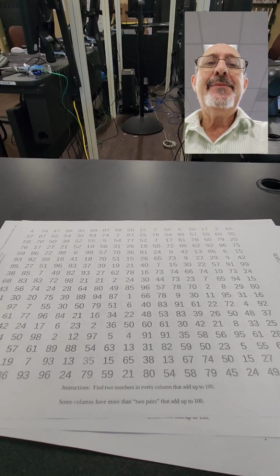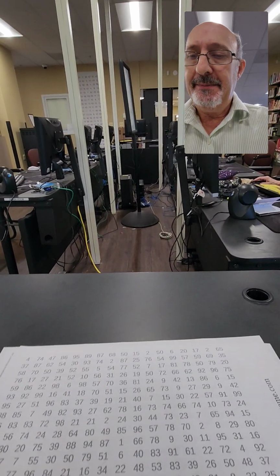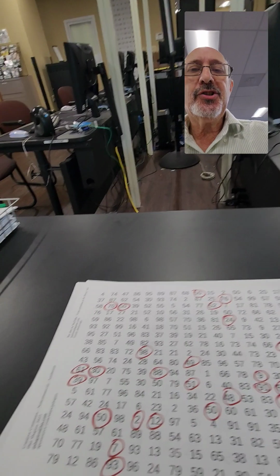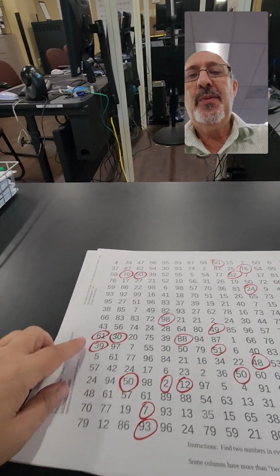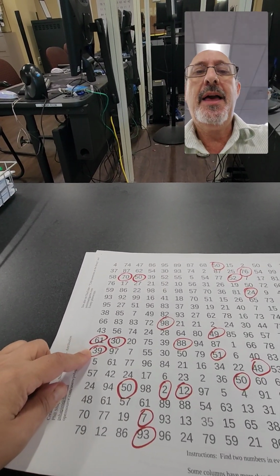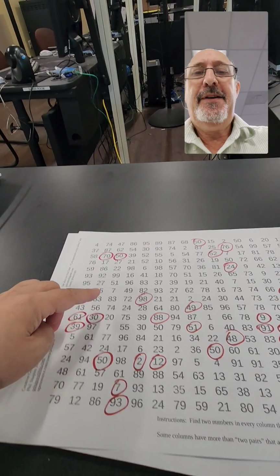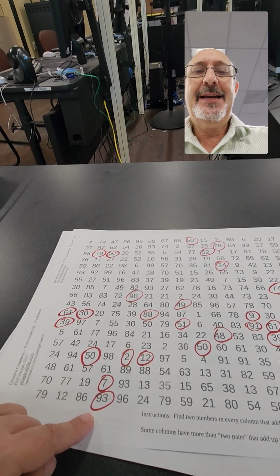And so the original game is you have to find two numbers in the same column. And to give you an idea of what the answers look like, this is the answer. So over here we have 61 and 39, 70 and 30, 50 and 50, 7 and 93.